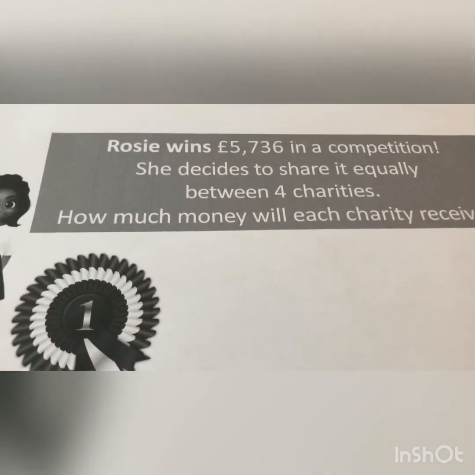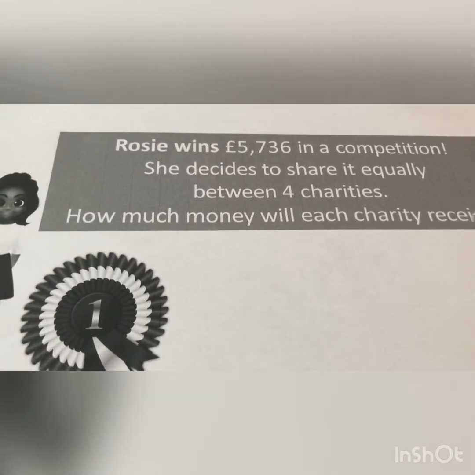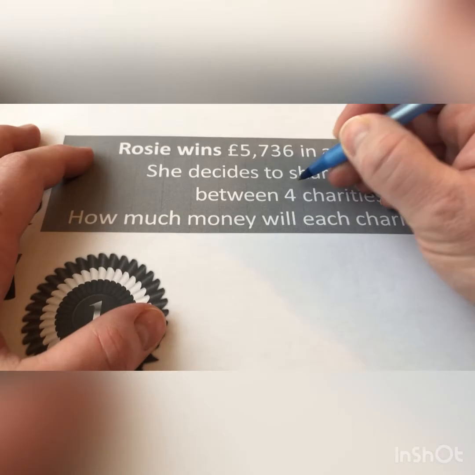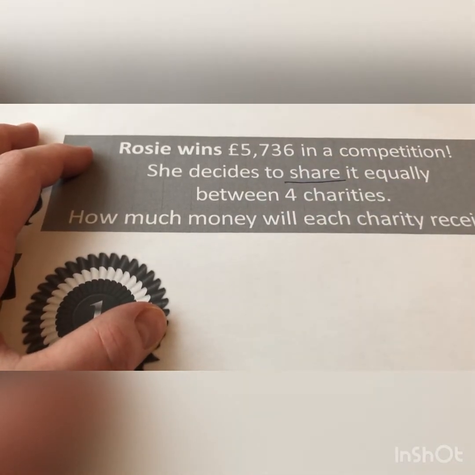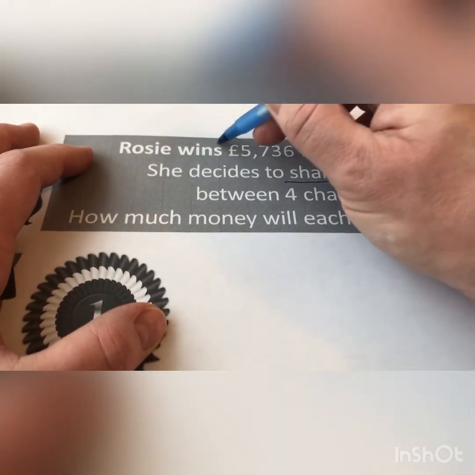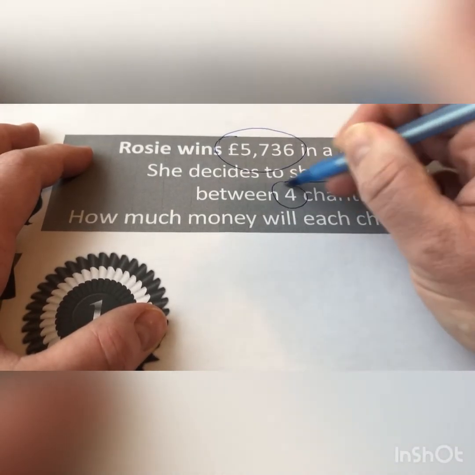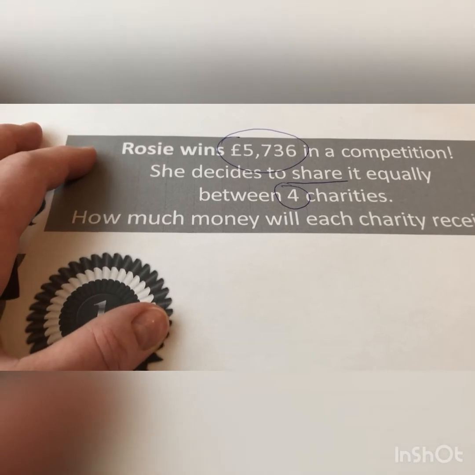You're going to see a word problem. And it looks like this. Rosie wins £5,736 in a competition. How lucky. She decides to share it equally between 4 charities. How much money will each charity receive? Now, if we are sharing, that's a good indicator of division as well. So we need to share the 5,736 between 4 charities. So look out for those key words.